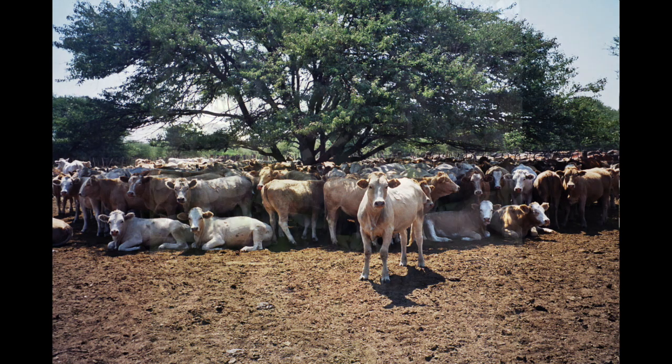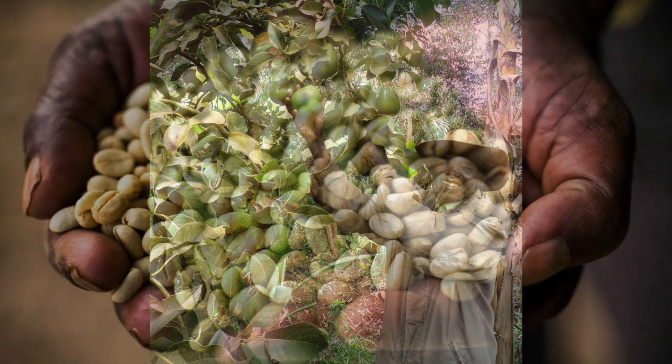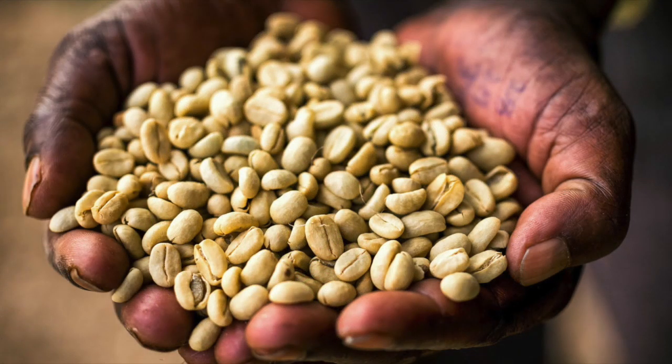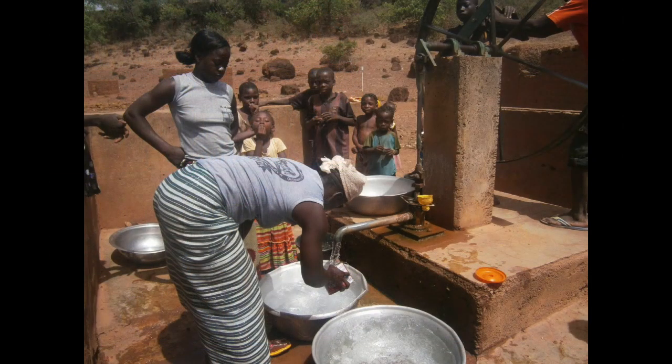And in the more fertile lands, like those of South Africa, cotton, sugarcane, and avocados and other tropical fruits are grown and exported to other countries. In Ethiopia, coffee beans are the primary export, which may explain the name coffee after the Kaffa region of Ethiopia.